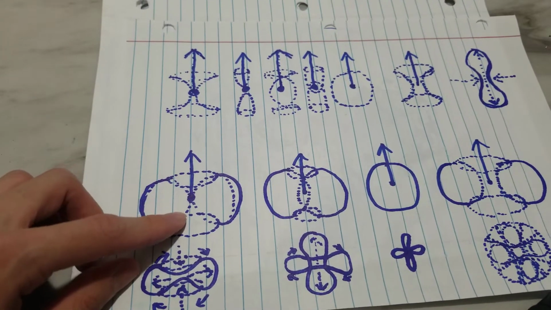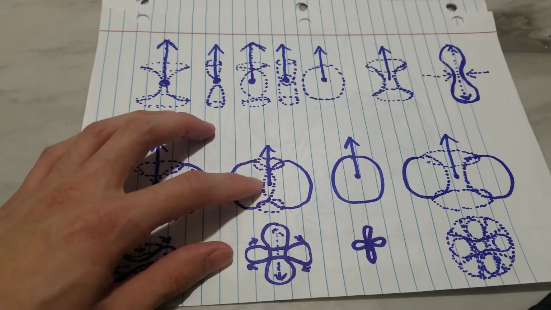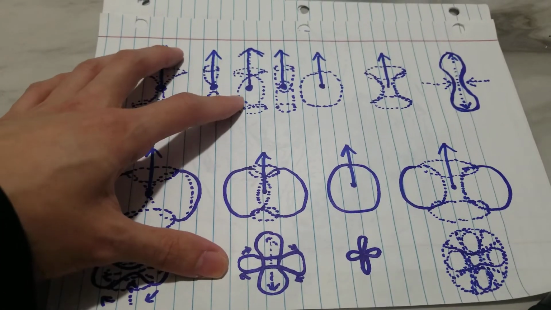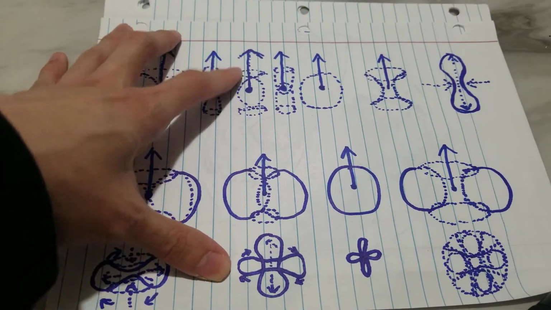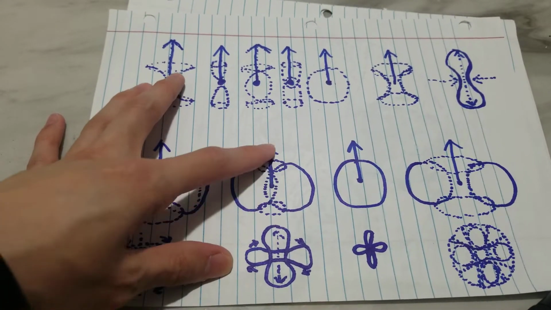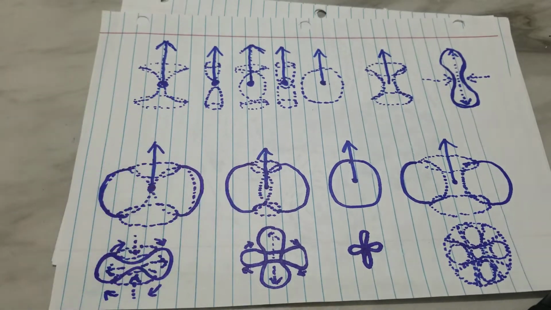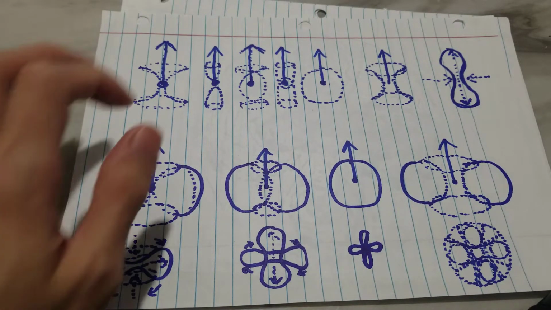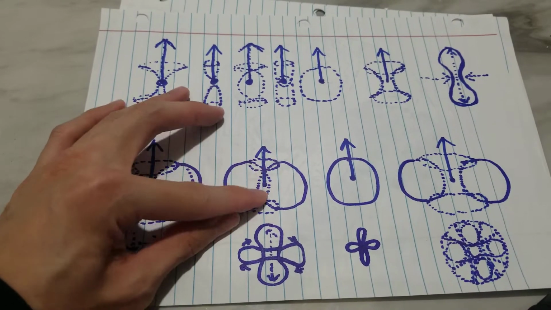is the inner part of a horn torus, and this, specifically because this is going through itself, is the inner part of a spindle torus, which a spindle torus makes a spindle stereometric geometry within itself.